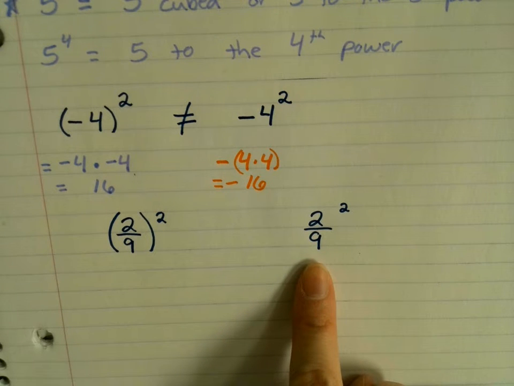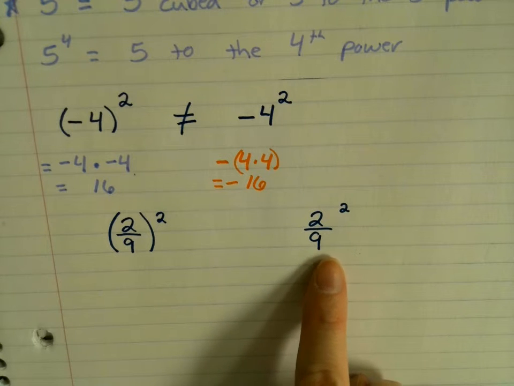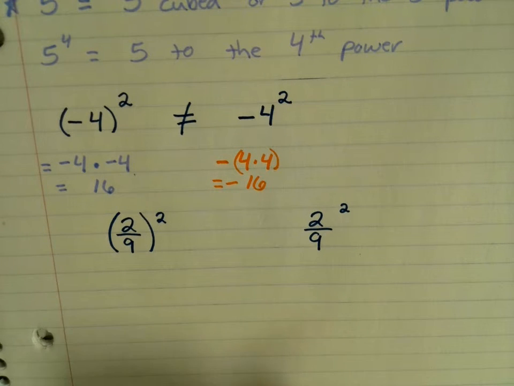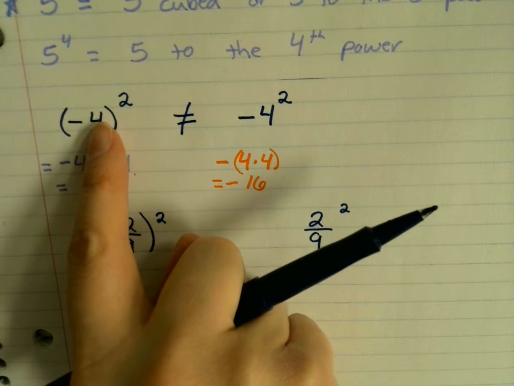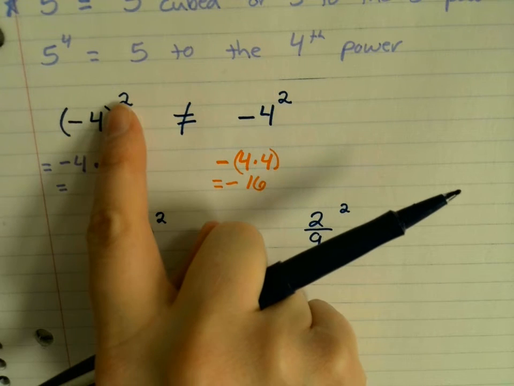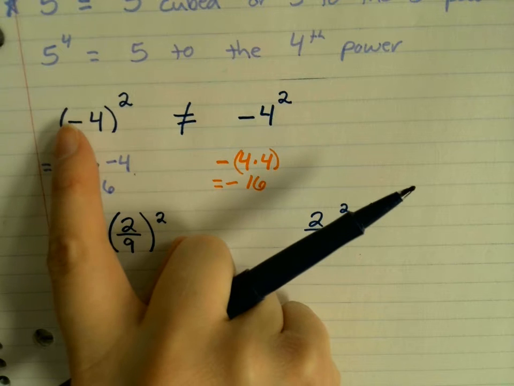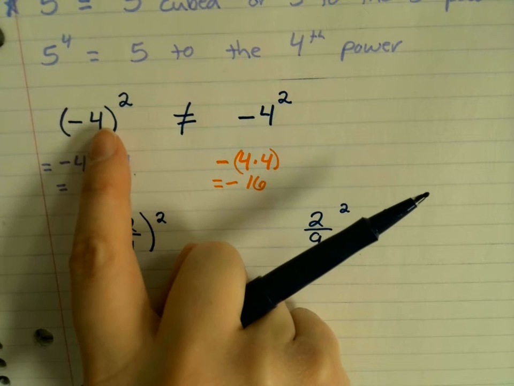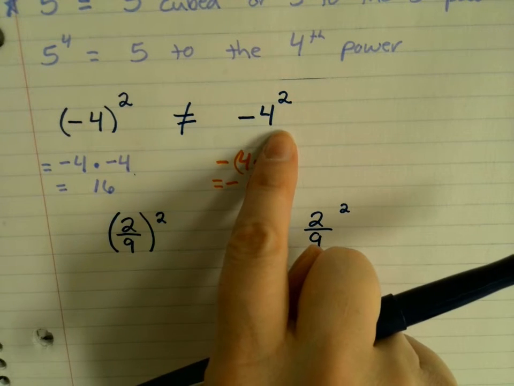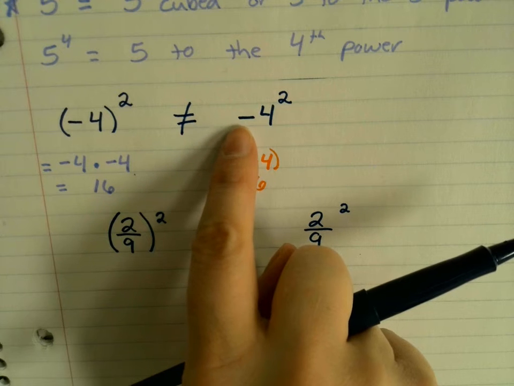Why? Think through. What do you think is going to cause it to not be the same? Think about here. By having the parentheses, it included the negative sign as well as the 4, versus not in parentheses, the negative can no longer be included in that repetition.